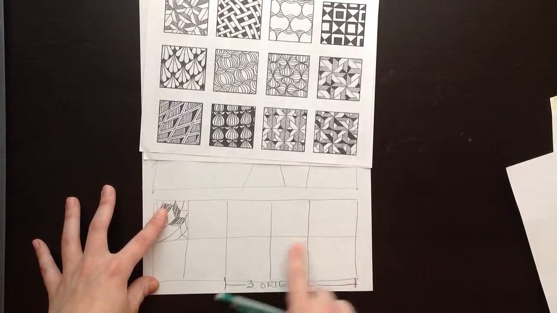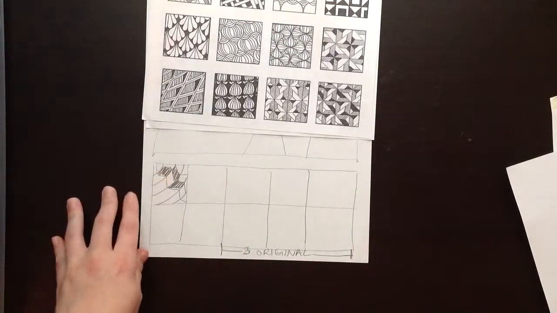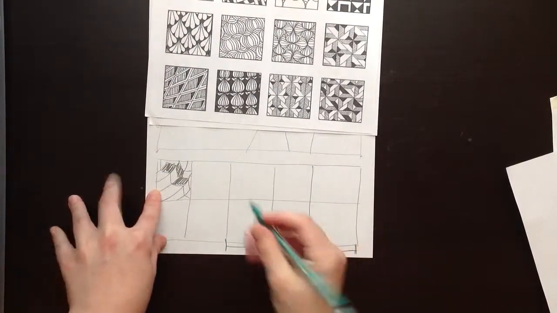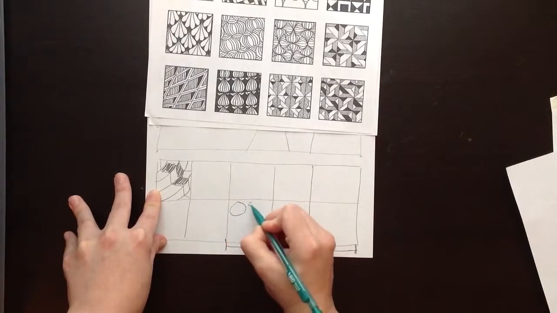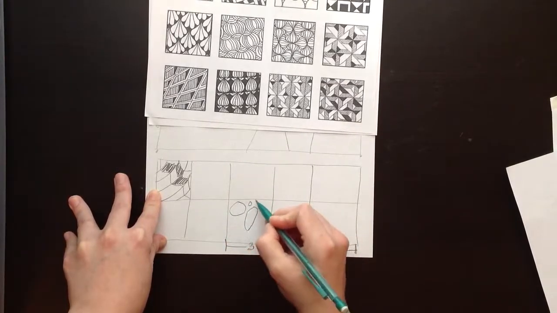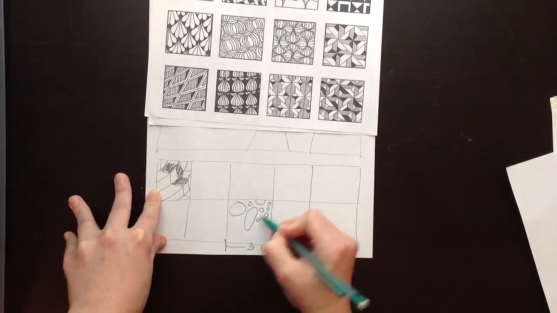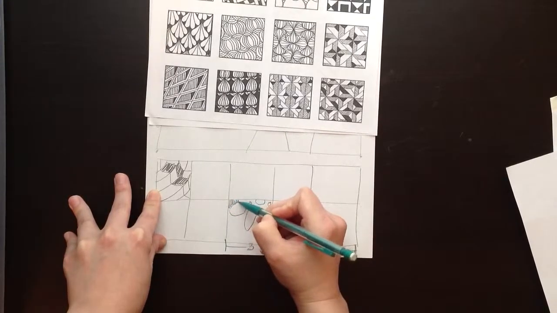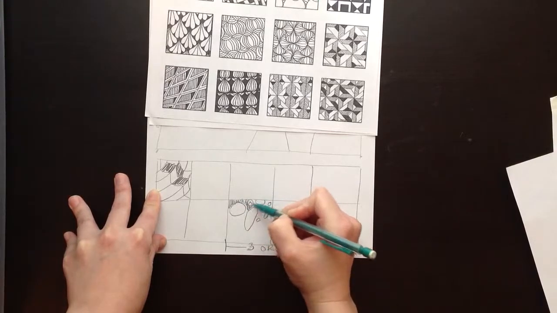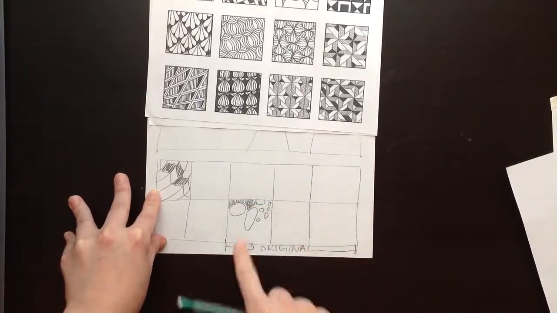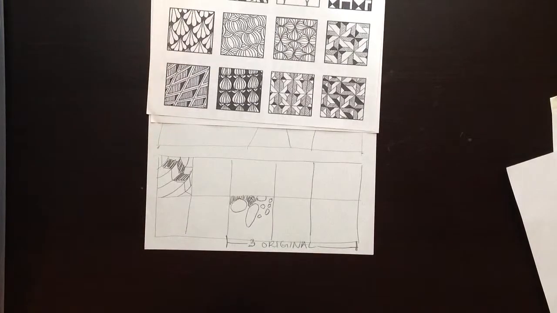And then the last 3, again, I would make up my own designs. So again, whatever you want, whatever comes to mind, don't think about it too much, just as long as it's an original pattern. Okay? So again, I would fill that square up, practice it, make sure I can do it.